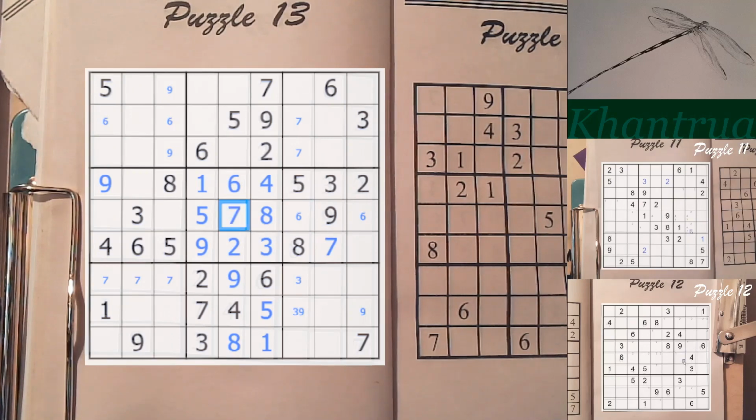And that puts the 7 right there, which now places the 7 there. That row is complete. And as you can see, there's only one number left to go in this row, which is 1. That leaves you with two numbers that go right in here, which is the 6 and 4.